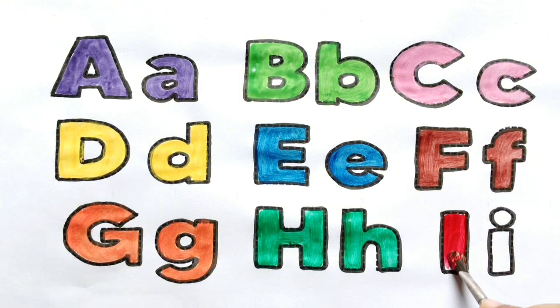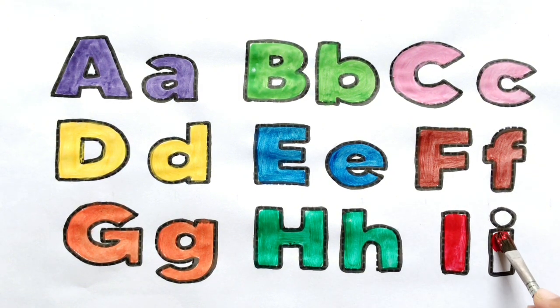Red color. I for insect. Lowercase letter I. I for ice cream.